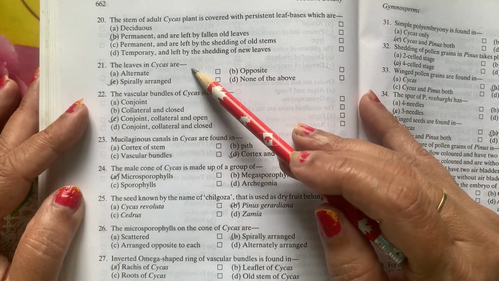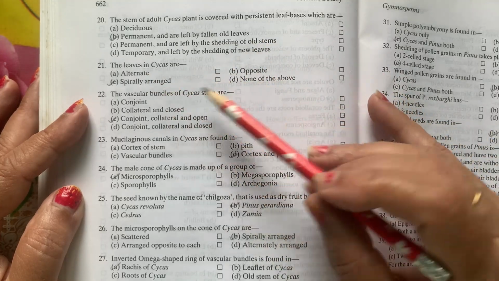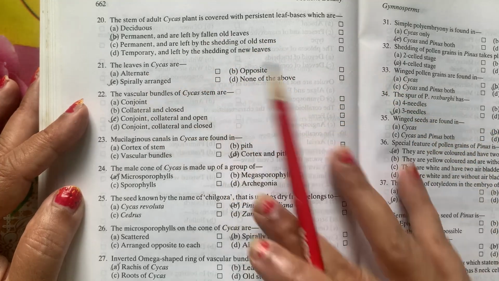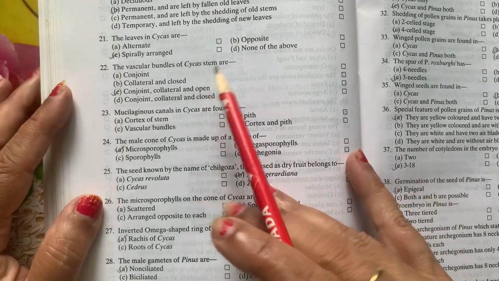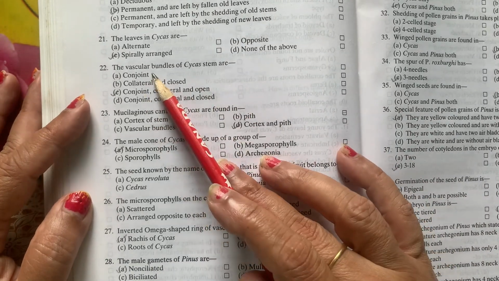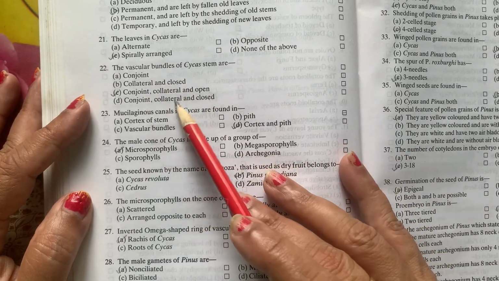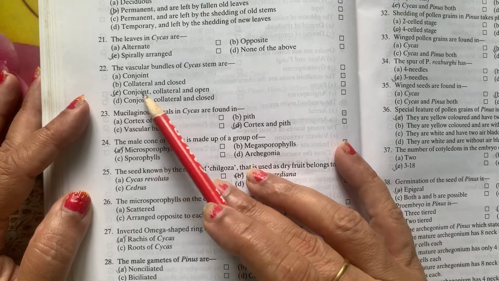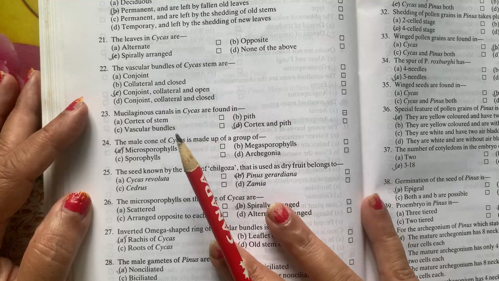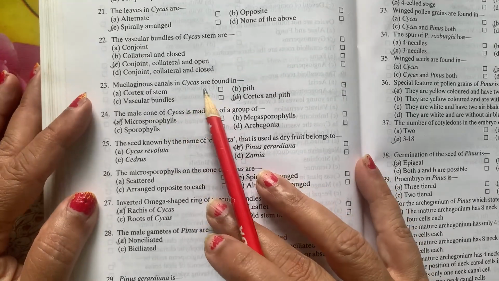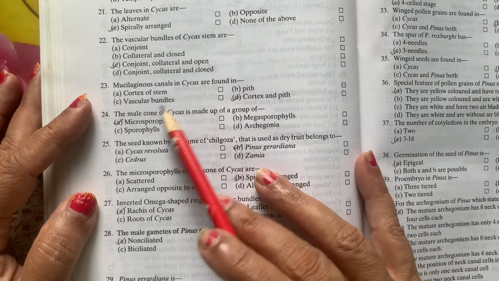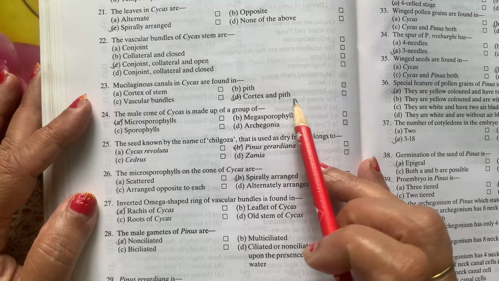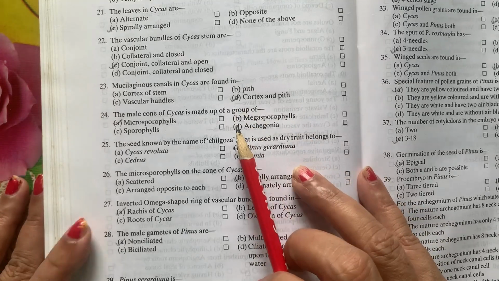The leaves in Cycas are alternate, opposite, spirally arranged, none of them. They are spirally arranged. The vascular bundles of Cycas stem are conjoined, collateral and closed, conjoined, collateral and open, conjoined, collateral and closed. Third option is correct, conjoined, collateral and open. Mucilaginous canals in Cycas are found in cortex of stem, vascular bundles, pith, cortex and pith. It is cortex and pith.